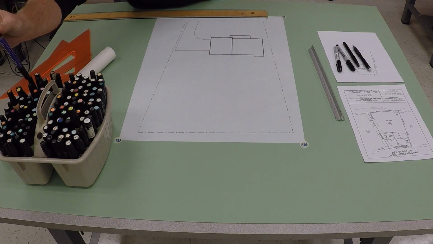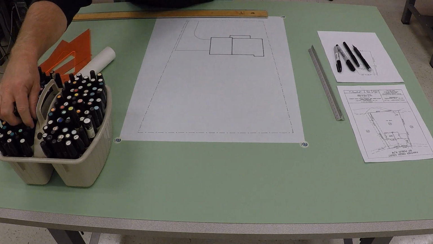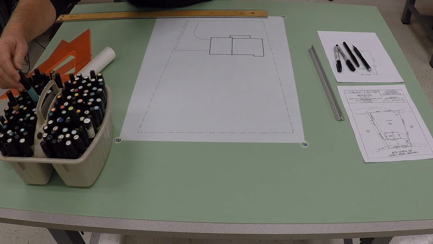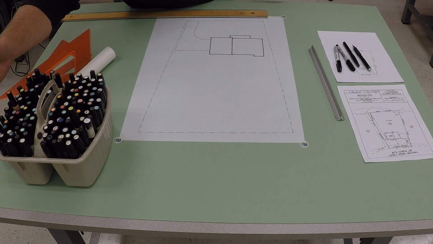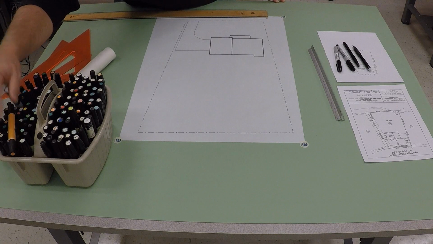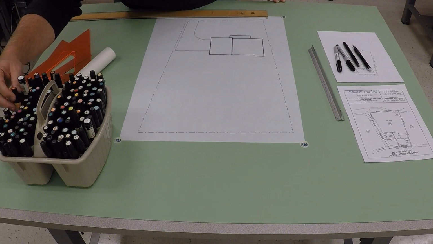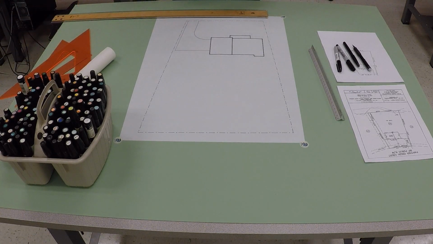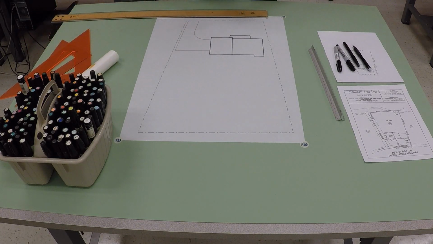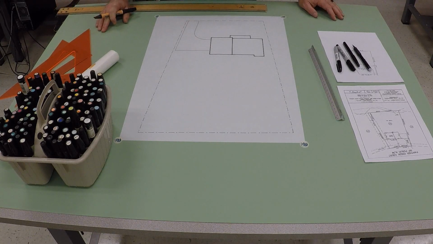Also use a lot of the Prismacolor markers, but actually, really get into the colors with these markers. And actually, I have a lot of fun doing this. So I'm trying to pick out some easy colors. We'll actually see how wet these markers are. Sometimes they dry out, and it's a good thing.